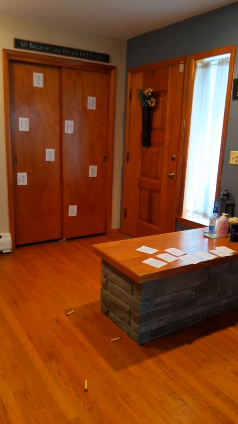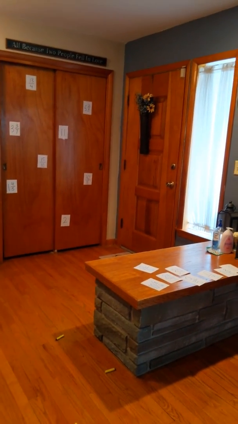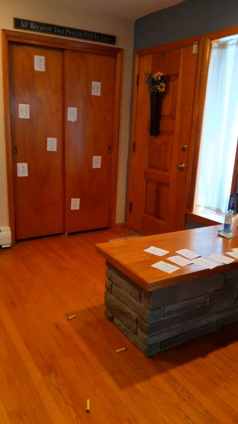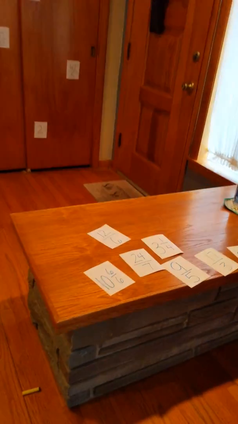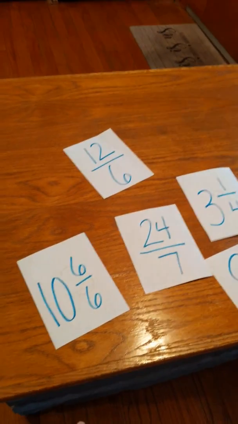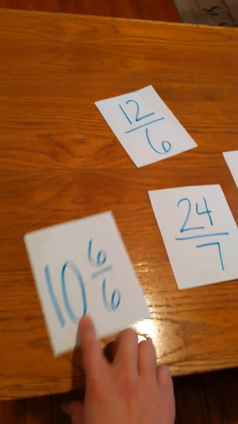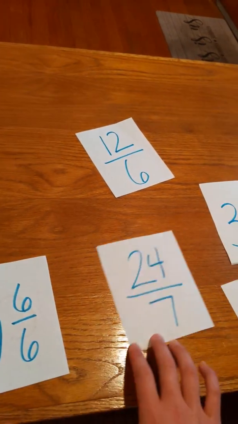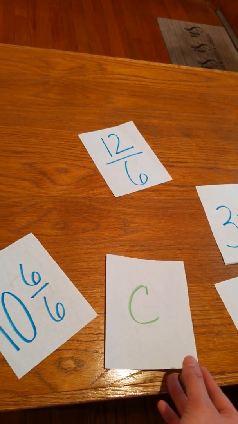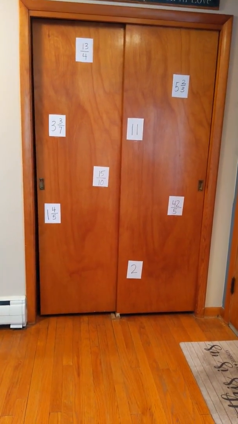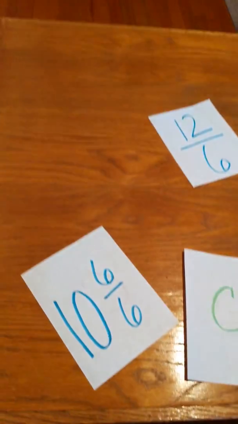So you're welcome to try this. Anyway, if you don't have a Nerf gun or anything as far as target shooting, you're welcome just to make these cards ahead of time. So I tried to make sure I mixed up some of the choices here. So 10 and 6/6, I just made sure all of these C's are on the back for cards, and on the back of my cards that I made ahead of time for the wall, I put W's. So I tried to make sure that they were appropriate matches.